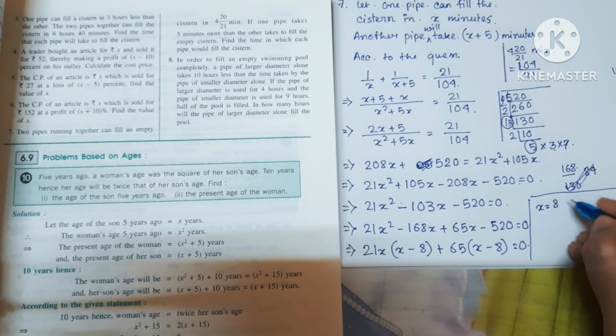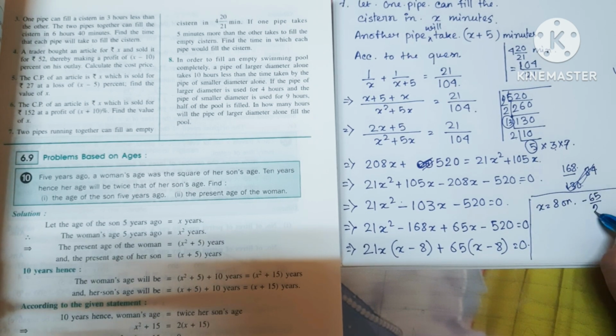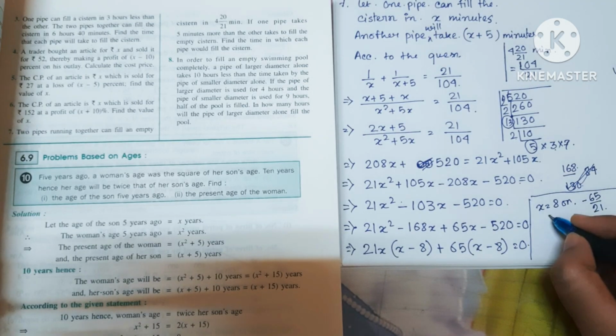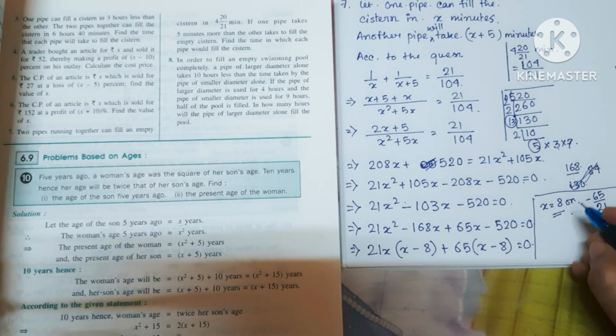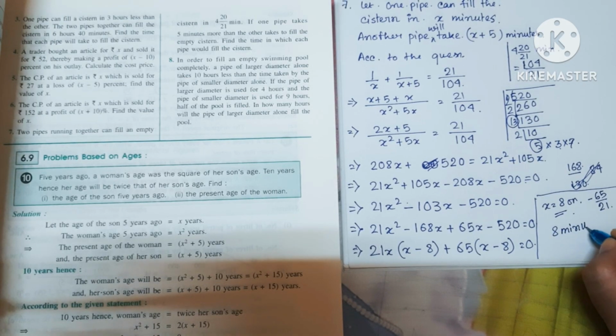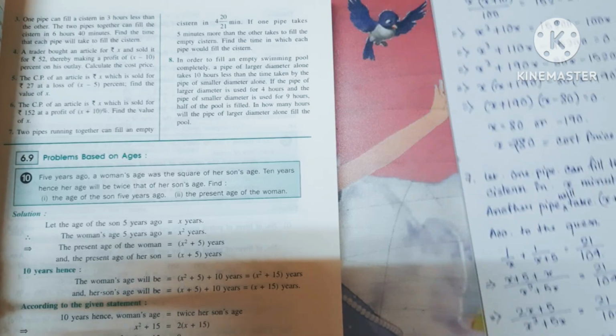x equal to 8 or minus 65 by 21. Time cannot be negative, so 8 will be the answer. So the answer will be 8 minutes. Now see the last problem.